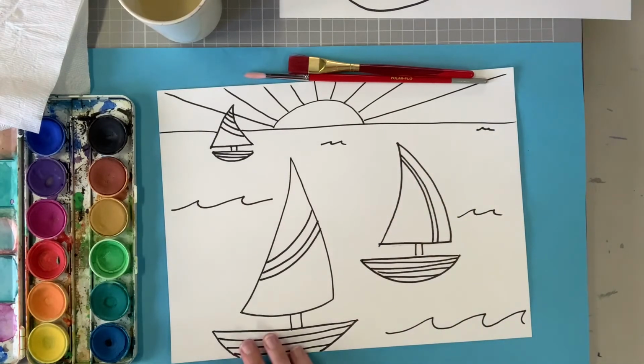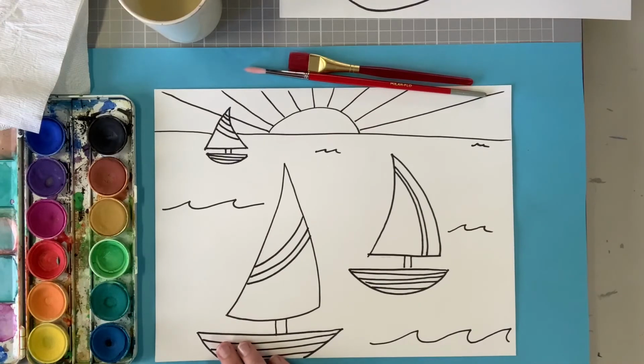So now I'm going to go ahead and finish my boat painting, and I can't wait to see what you guys do for yours. Happy creating, artists!